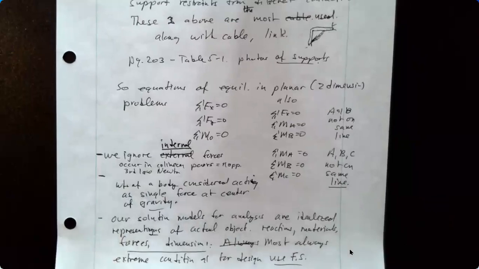So our solution models for analysis are idealized representations of actual objects. Free body diagram. That's basically a model that you're creating. So we show the reactions, forces, dimensions.